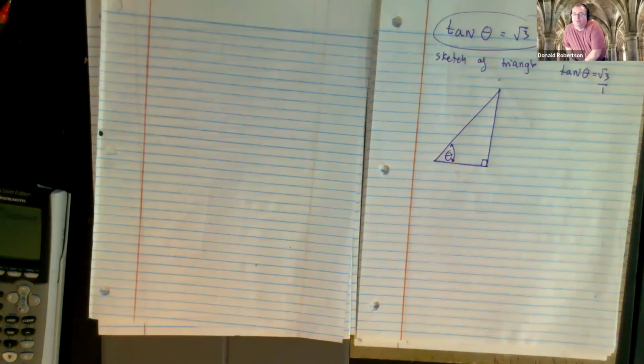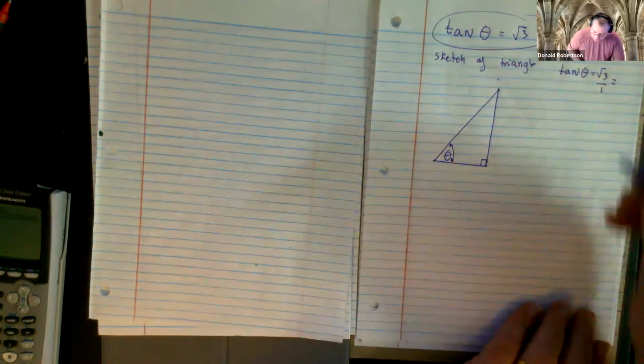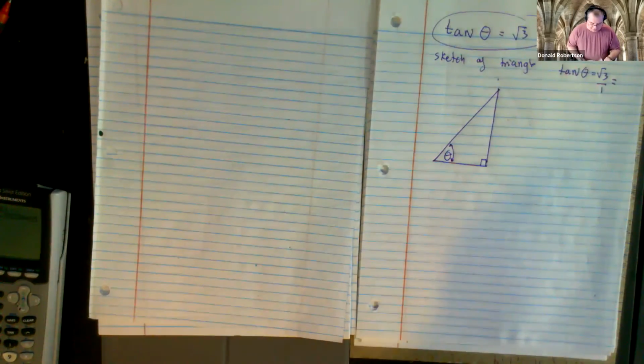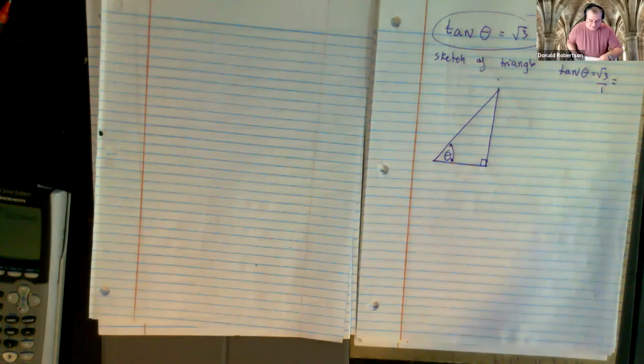And you might superficially say, it's impossible. All I know is that the tangent of theta is root 3, and maybe I could find out that theta is 60 degrees, but that won't help me directly, at least, especially if that number is more awkward. So I'm not going to write it as the square root of 3. I'm going to write it as a fraction, the square root of 3 over 1. Which one of the trig ratios is the tangent equal to? Tangent theta equals opposite over adjacent.